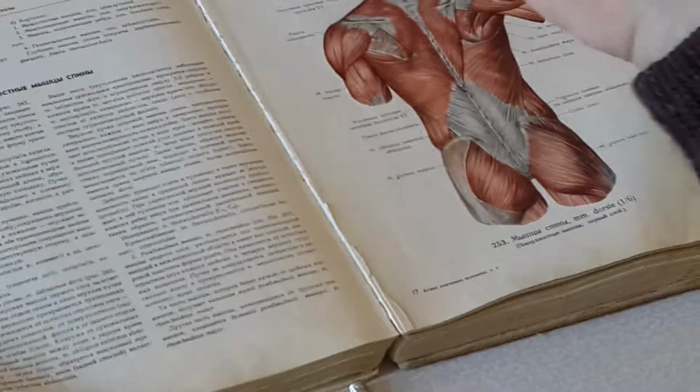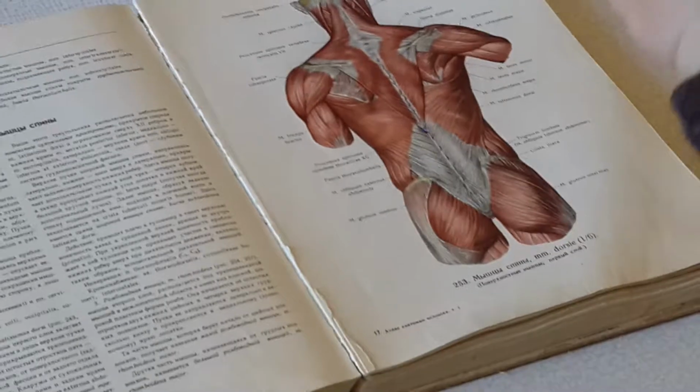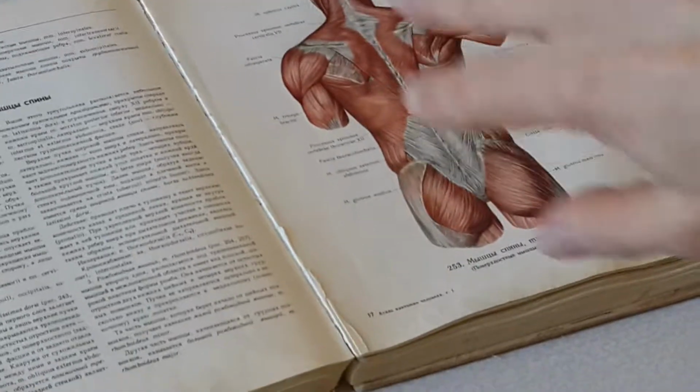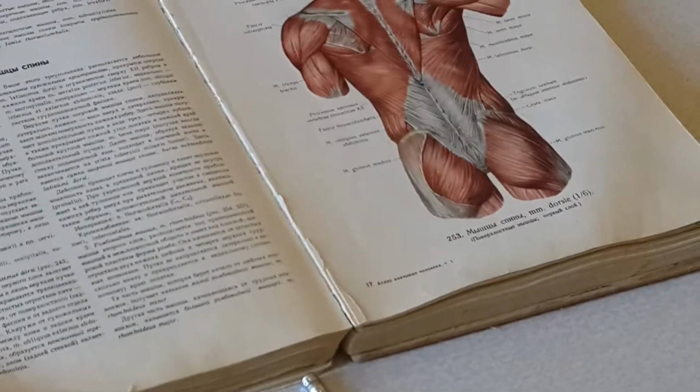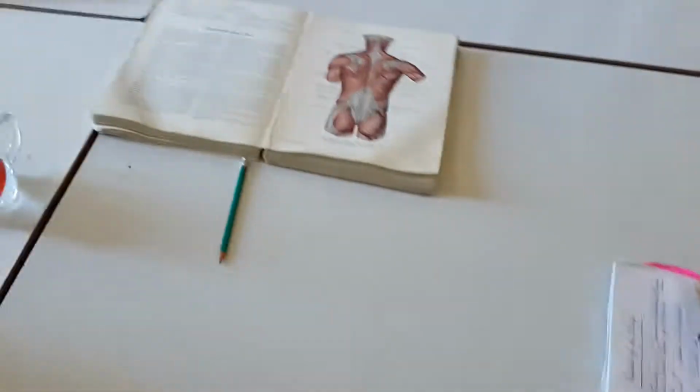The contraction of this muscle performs this movement of the upper limb, look here, this, and toward the very good photos.